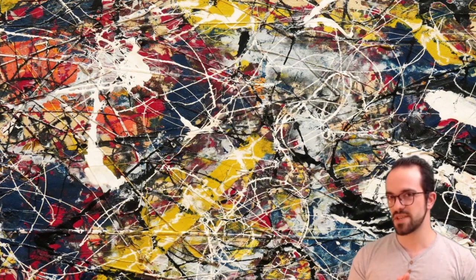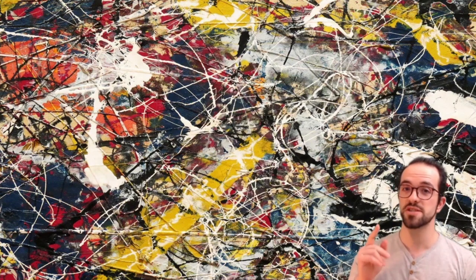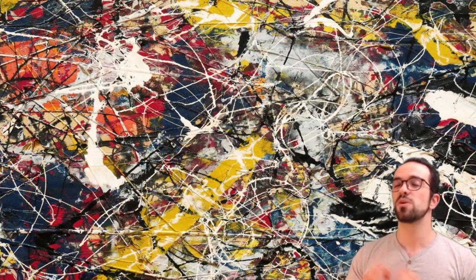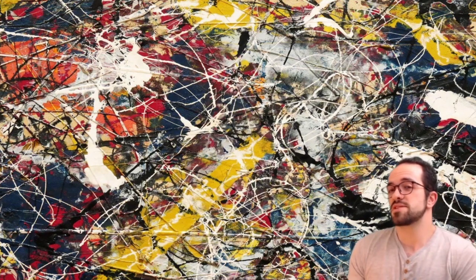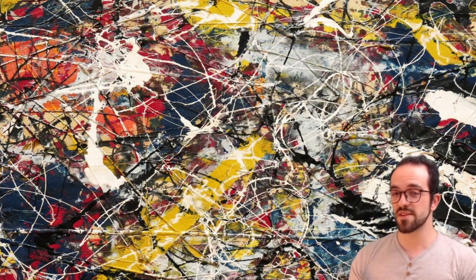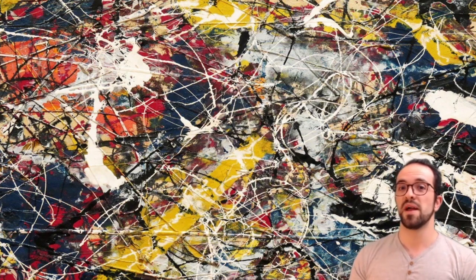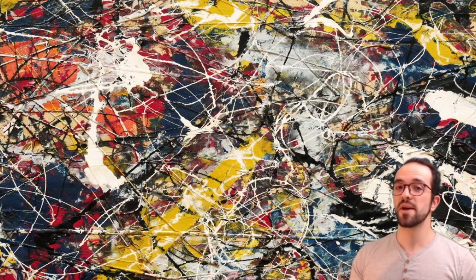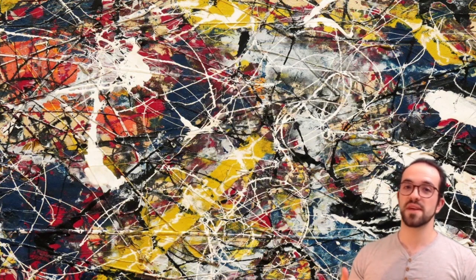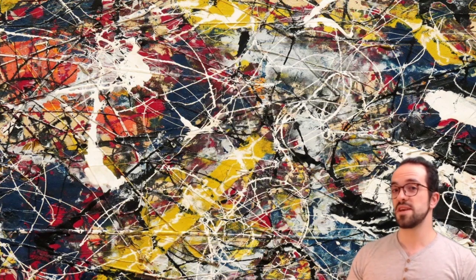In 2016, Number 17A by Jackson Pollock, this painting here, was sold for $200 million. Why? Well, the answer is simple, because the purchaser believed that it's worth $200 million. Like any other original painting, only one person, Kenneth Griffin, owns the original of the painting that we see here.